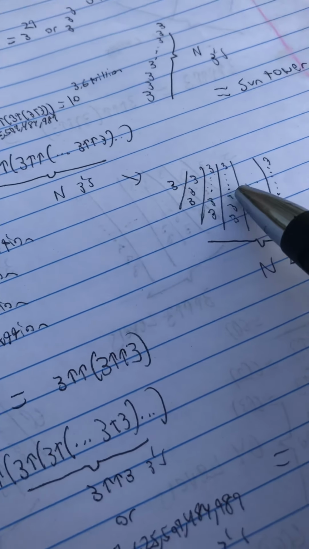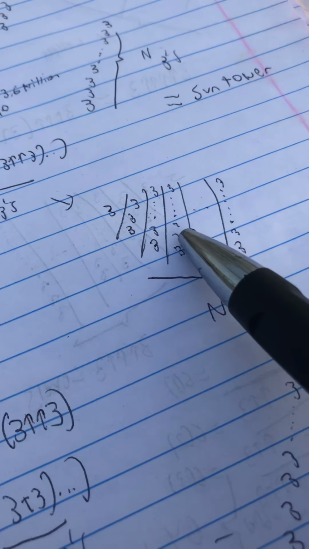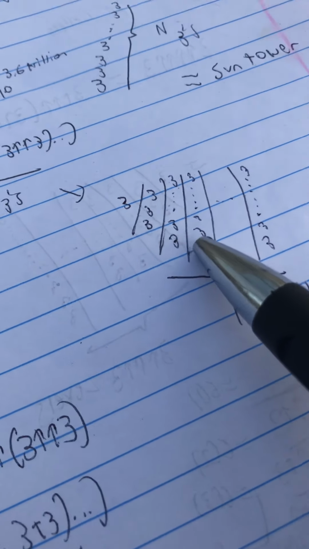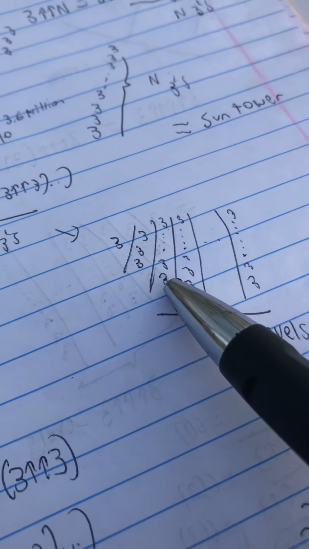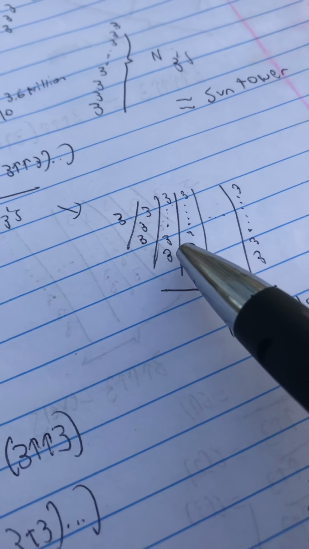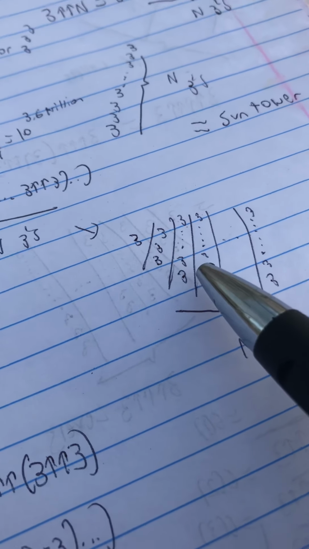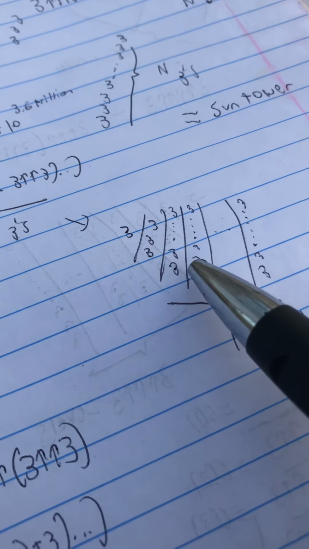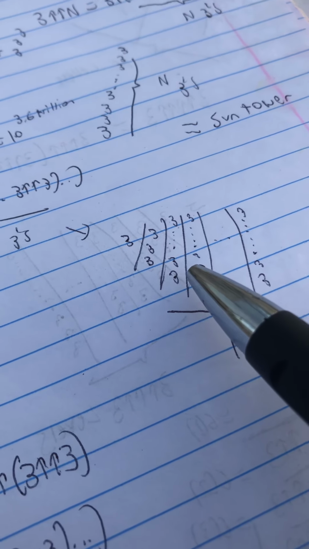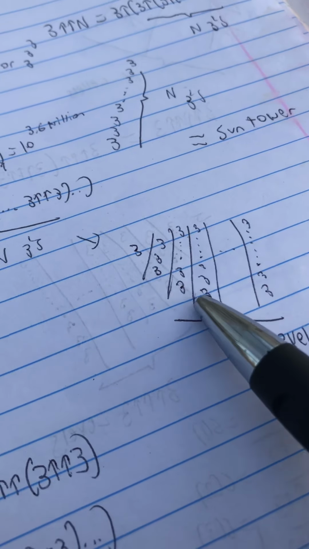I already talked about this in the last video, about numbers where the number of layers is determined by the previous layer. It's called a Boogol. In the Boogol video, I talk about numbers that look like this: 3 to the 3 to the 3.